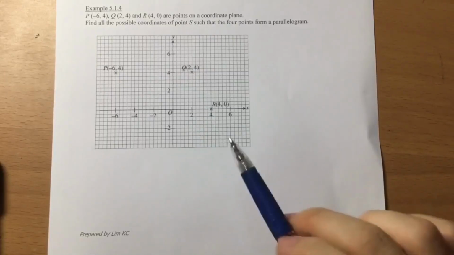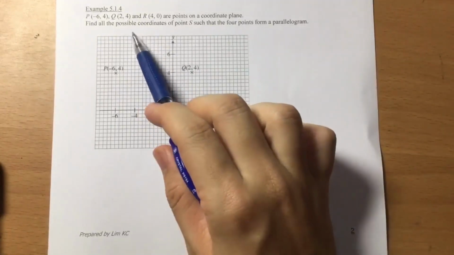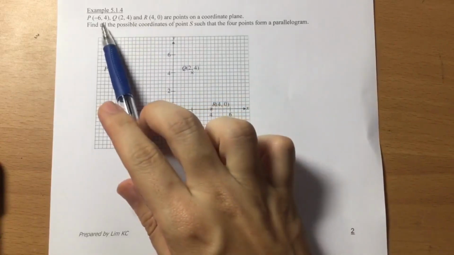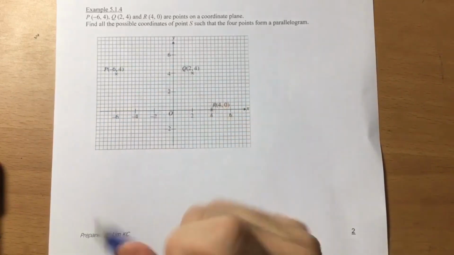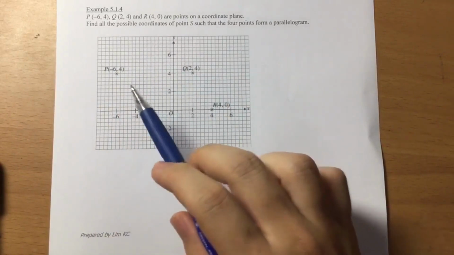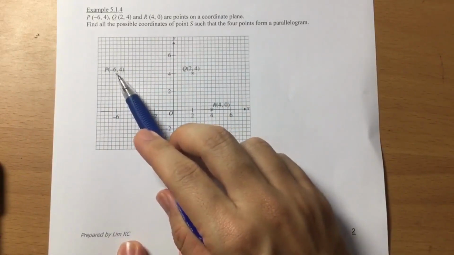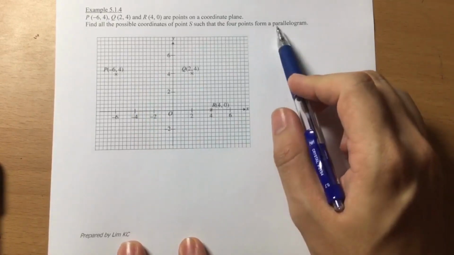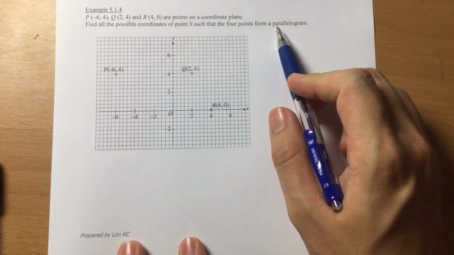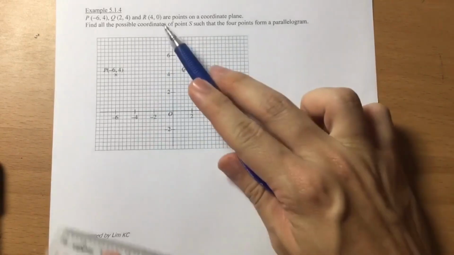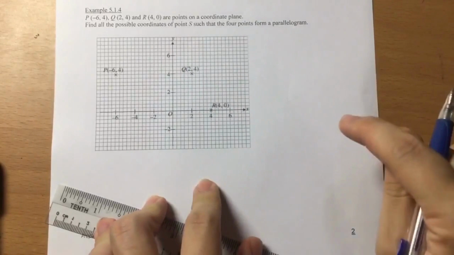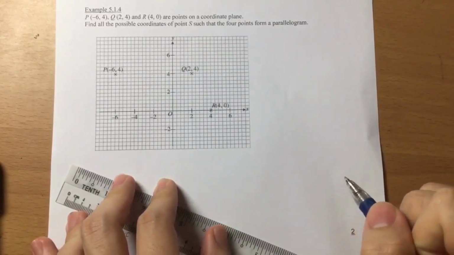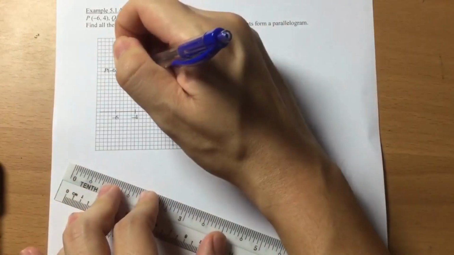Hello everyone. For this particular question, we are supposed to find all possible coordinates of point S where they give us 3 points labeled nicely for us. P is here, Q is here, R is here. And we need to form a parallelogram. So all possible coordinates. This video will be for the first possible coordinates. So let's do a quick one.